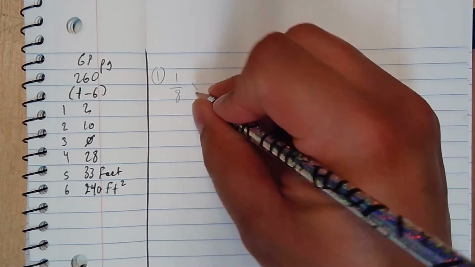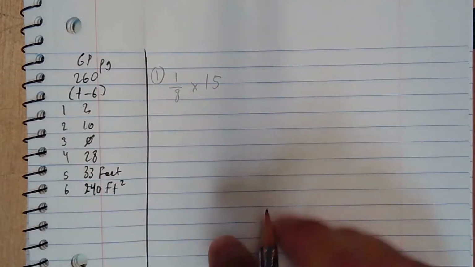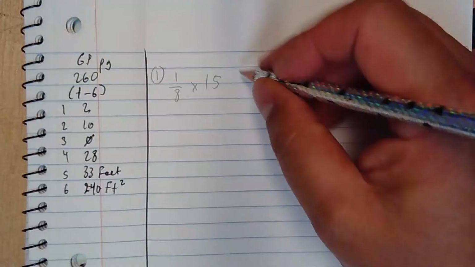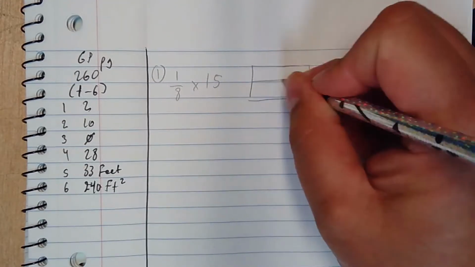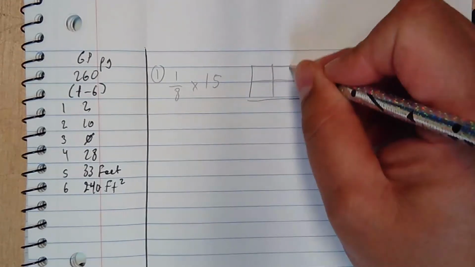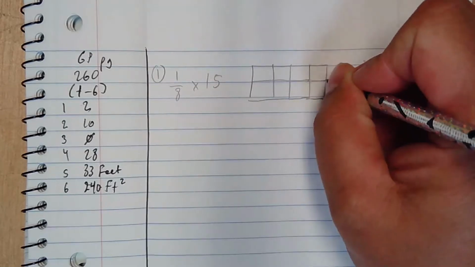1/8 times 15. Estimate each product, use a bar diagram if needed. Okay, before we do anything else, let's see what we're doing here. We have 1/8. It always helps to visualize it first. I know some of you just want to attack the number and get it done quickly. Guys, that's not going to help if you don't understand what's going on.